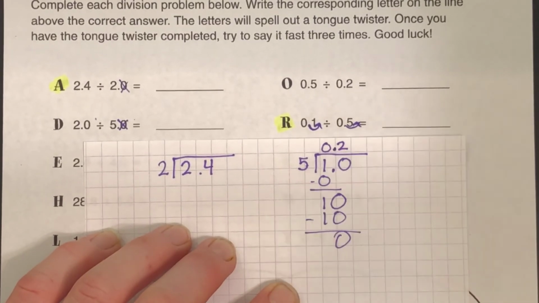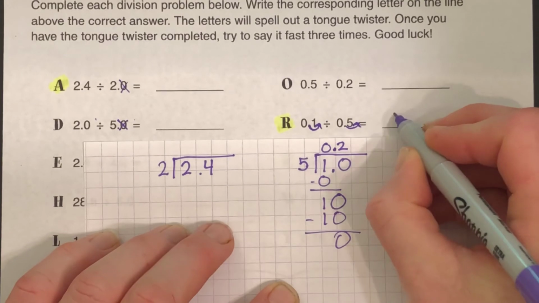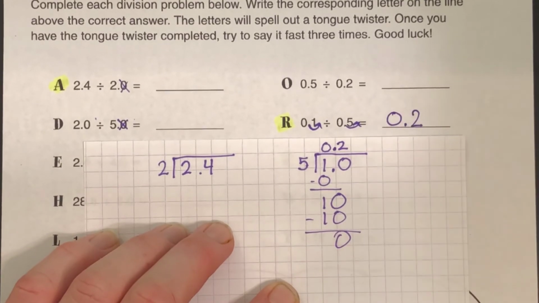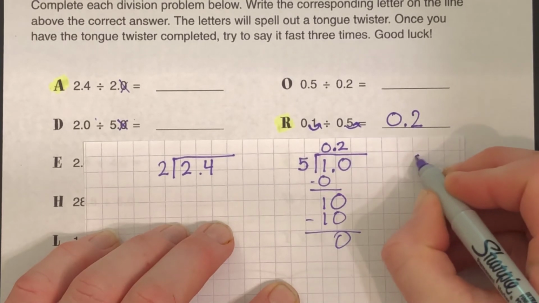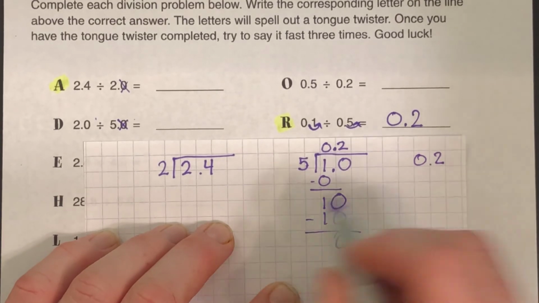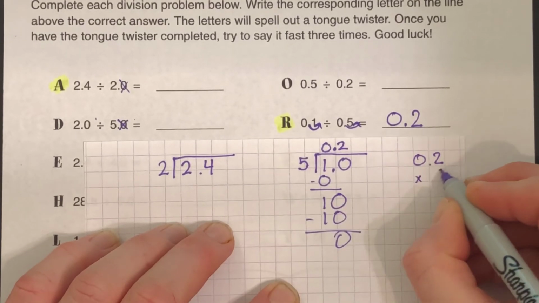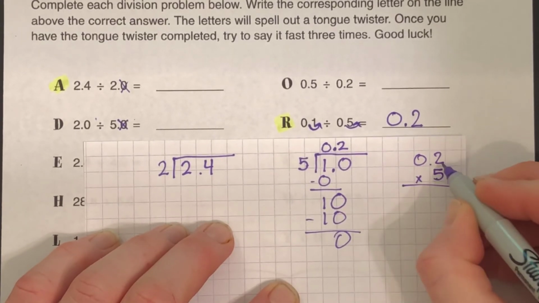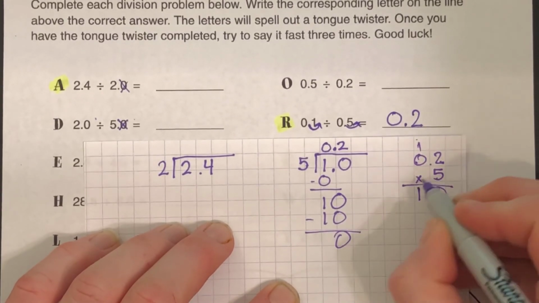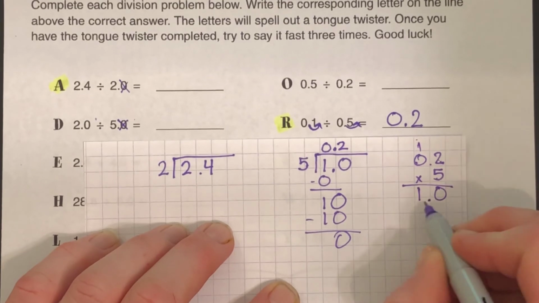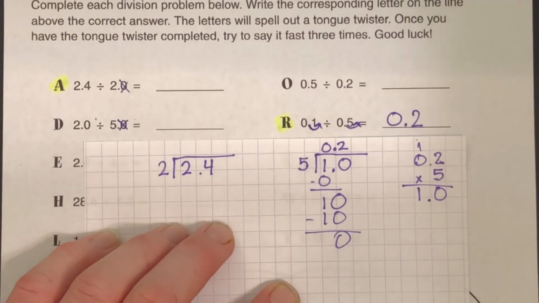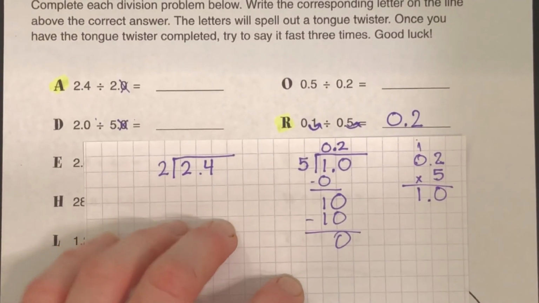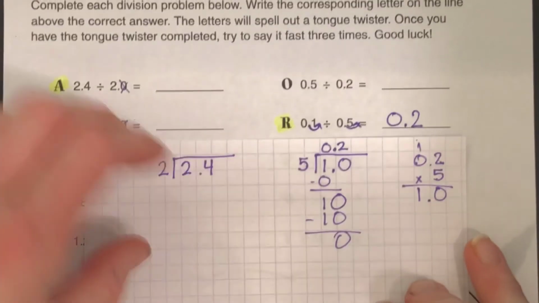Put the decimal up here, and you have 0 and 2 tenths. To check my work, I will do 0 and 2 tenths times 5. 5 times 2 is 10. 0 plus, got 1 digit to the right, back to my original 1 right here. So that's how I know that's correct.